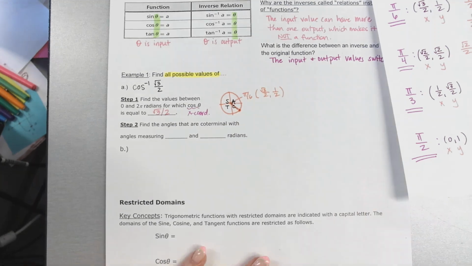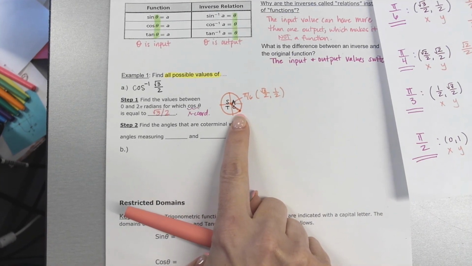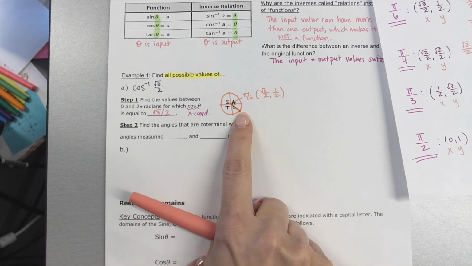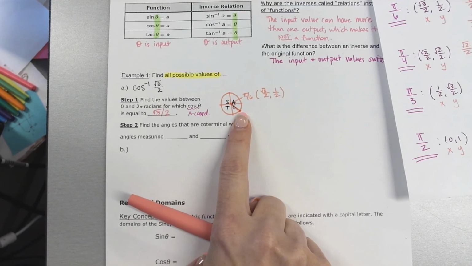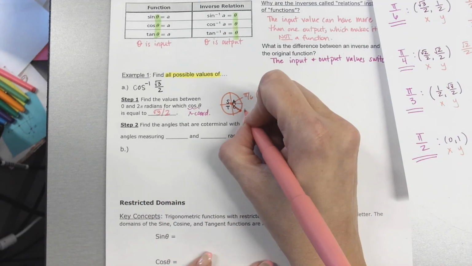Do you know what we call this point here? If this is pi/6, do you know what this one's going to be? It's 11 pi/6.